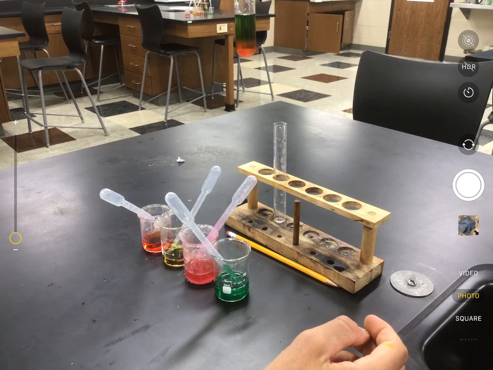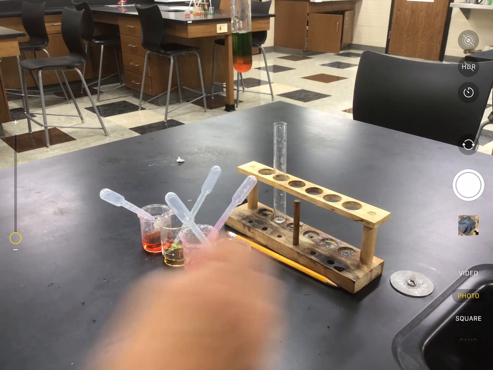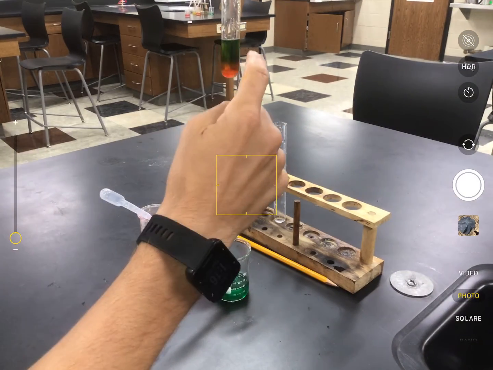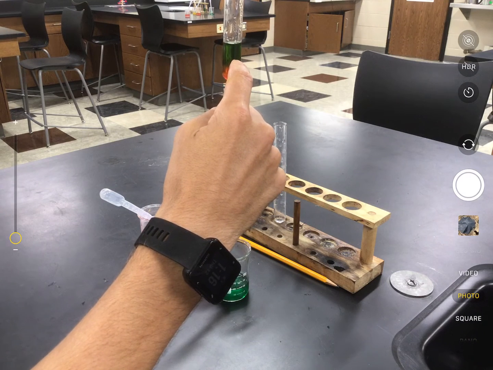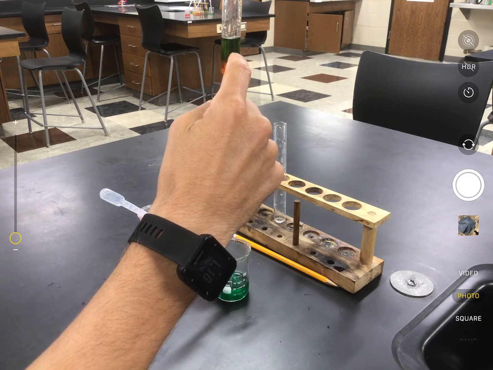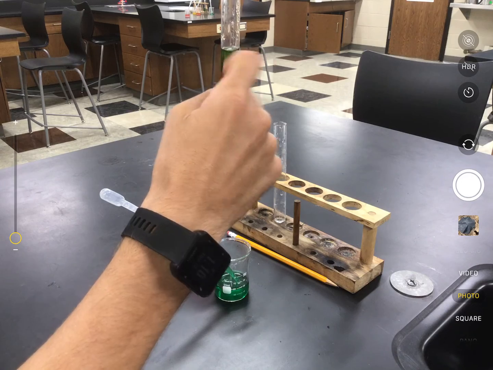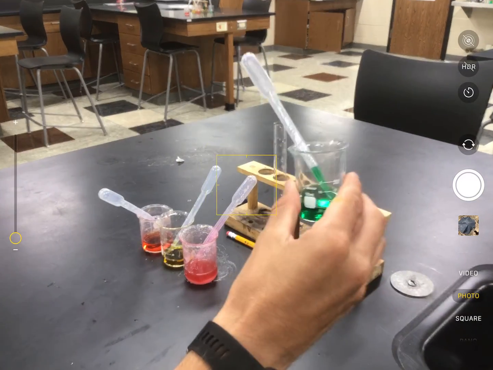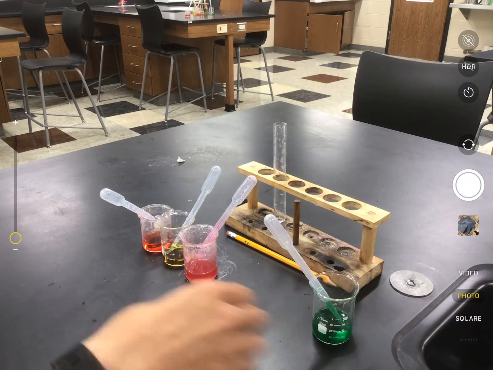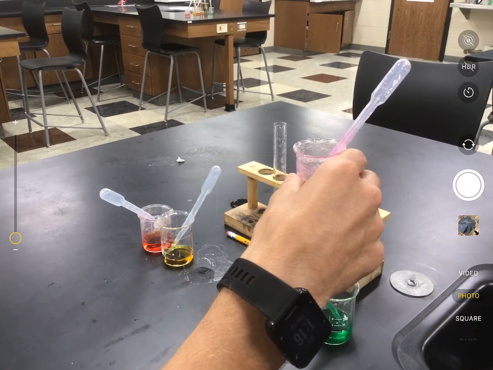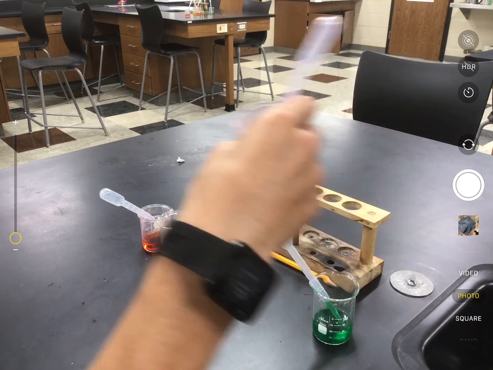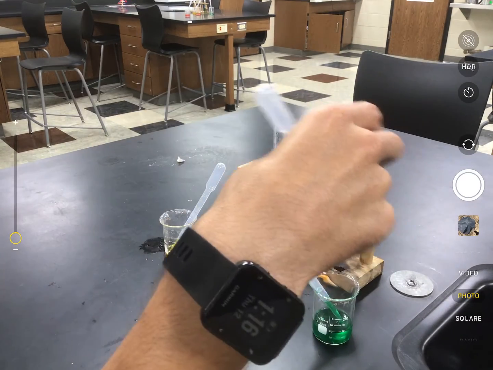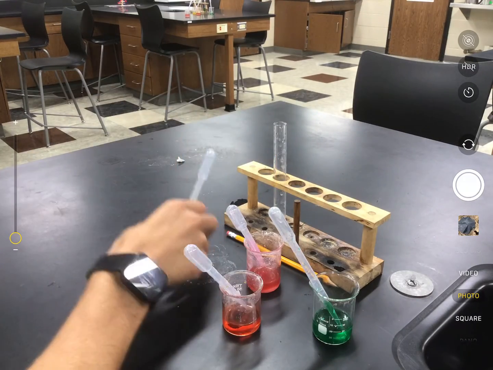So what this means is that our red is the most dense, our orange is the second most dense, our yellow would be the third or the second least dense, and then our green is actually the least dense. Now, what this means is that this is actually just fresh water. The red has about 20 grams of salt in it, so it makes it the most dense. The orange had about 10 grams of salt, and then the yellow had about 5 grams of salt.